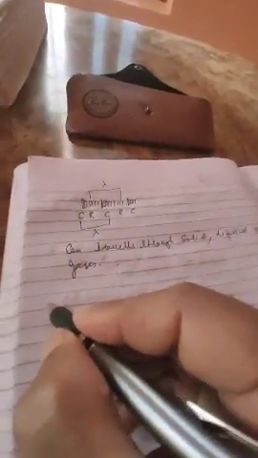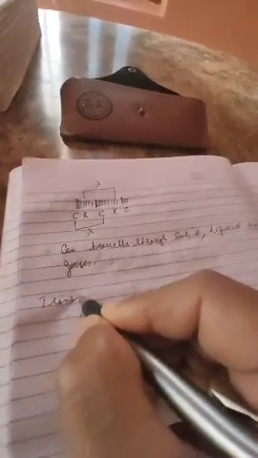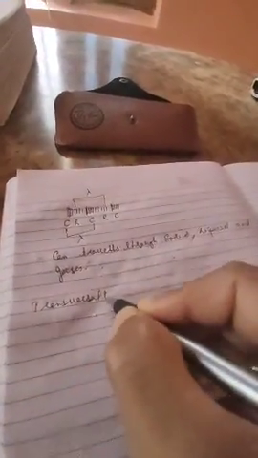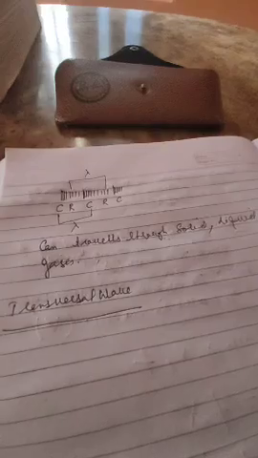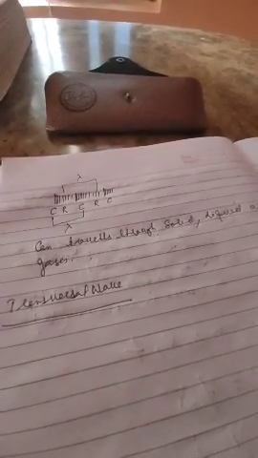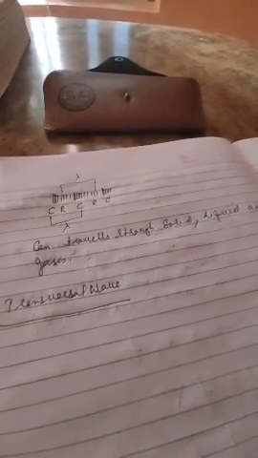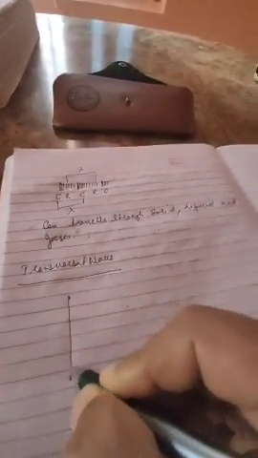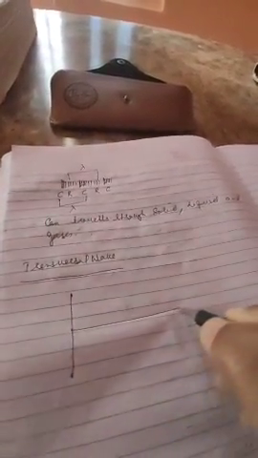Now the next is the transversal wave. Now what are transversal waves? If the medium particles vibrate normal to the direction of the propagation of the wave, forming crest and trough, the wave is called a transversal wave. It is just like this.